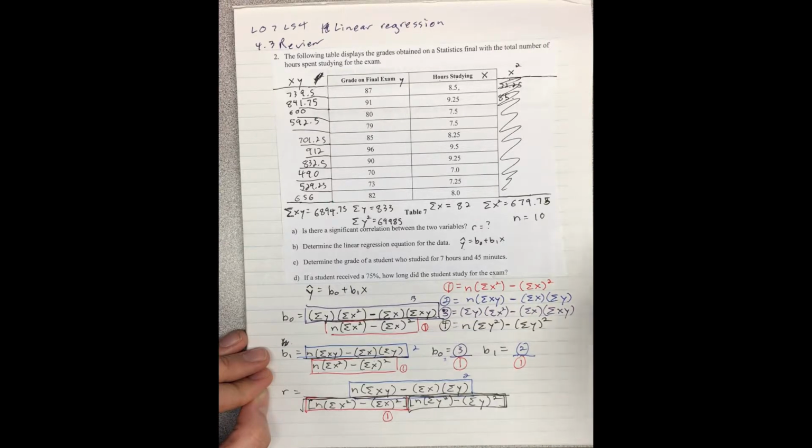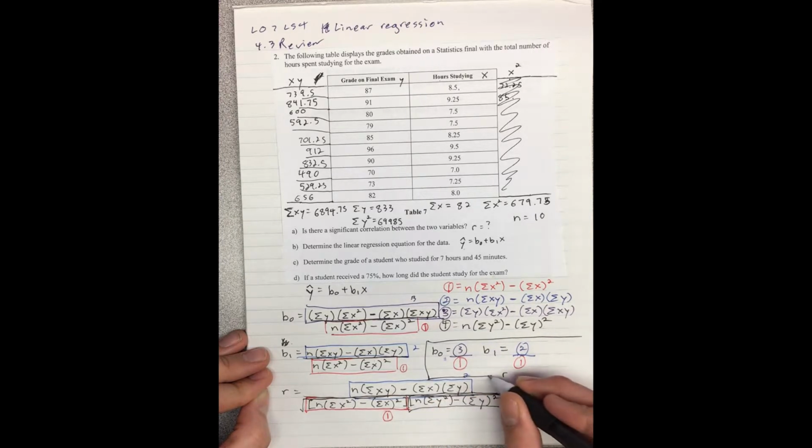And then R, let's make a little box over here to piece things off. R just happens to be equal to 2 divided by, and now just be careful, remember that you include that square root term down here, the square root of 1 times 4.